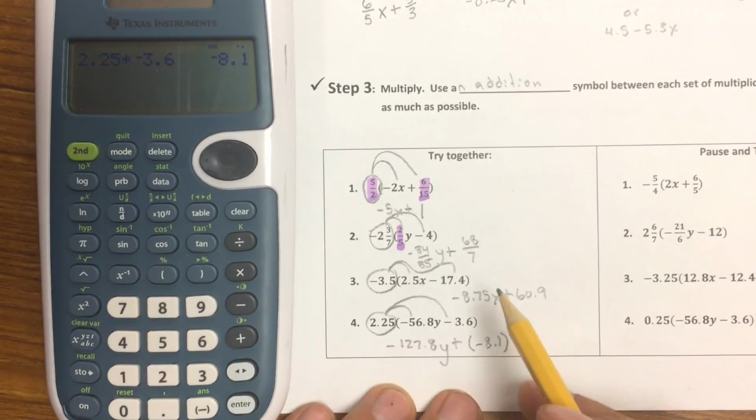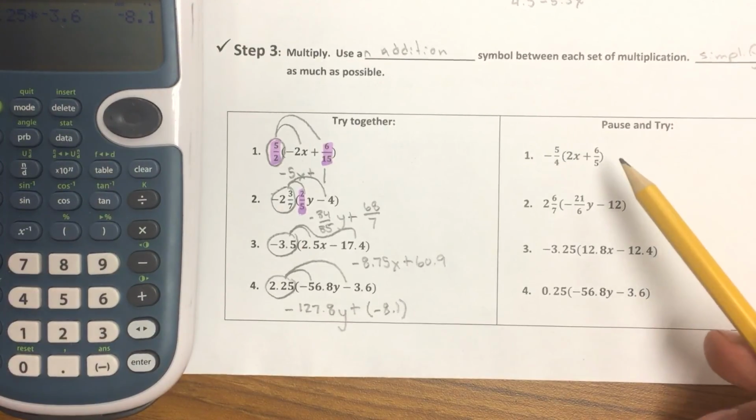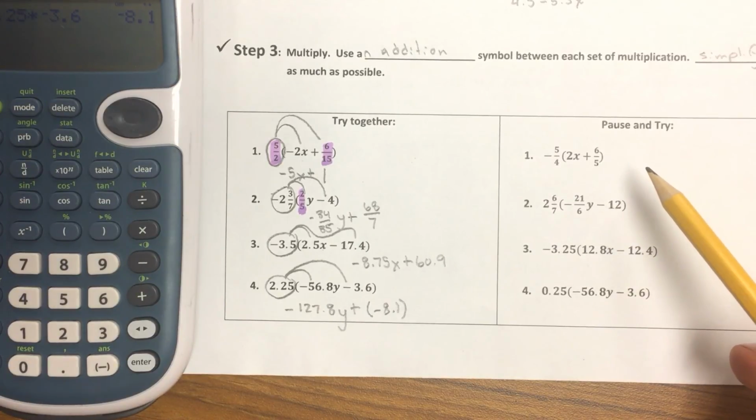All right, that's it for us doing them together. I would like you to move over to the pause and try problems. Give them all a try. When you're finished, bring it up to me. Let me just check your work and be sure that you're doing this correctly, and if so, we'll get you the practice for the day.